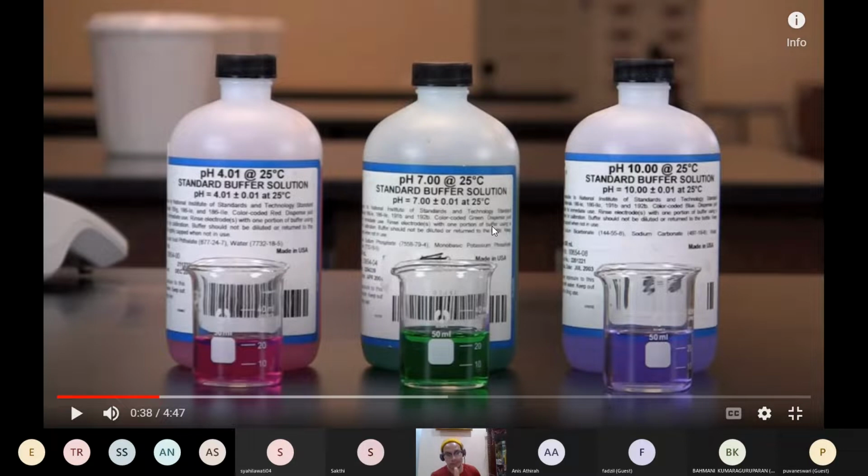Okay, so as you can see dalam on the label of the standard buffer solution, kita ada 3 different pH, pH 4, pH 7 and pH 10. So pH 4 is for testing the acidic condition, pH 7 is for neutral, pH 10 is for basic. So kita nak pastikan kita punya pH meter tu boleh detect this pH correctly.